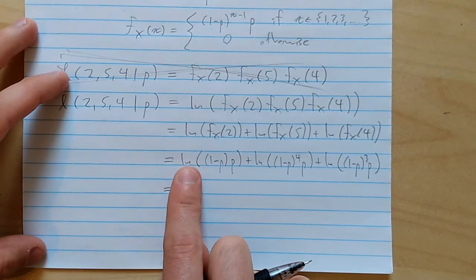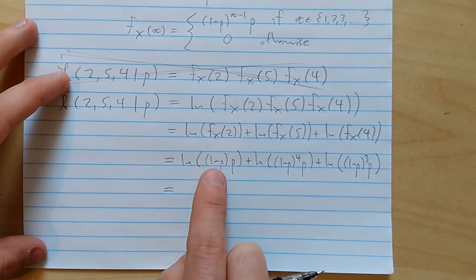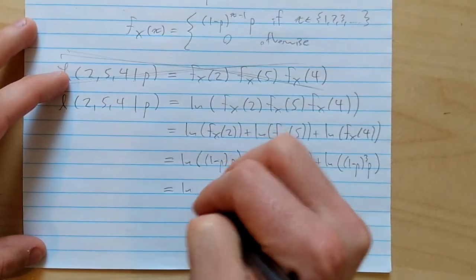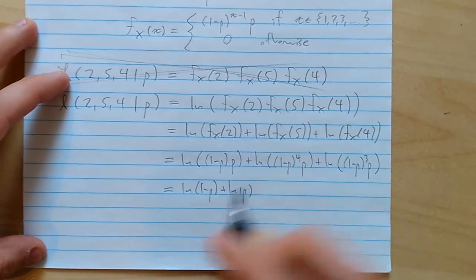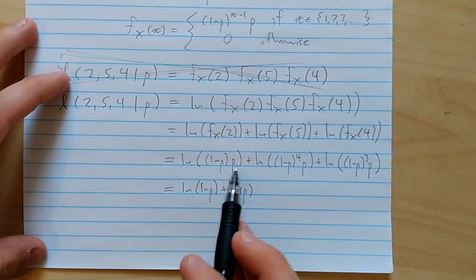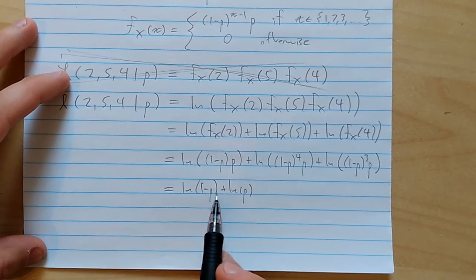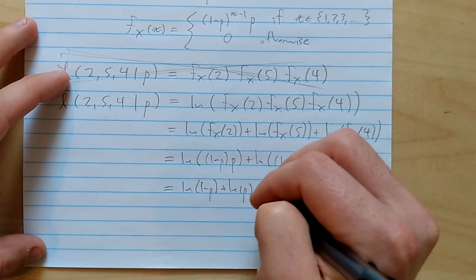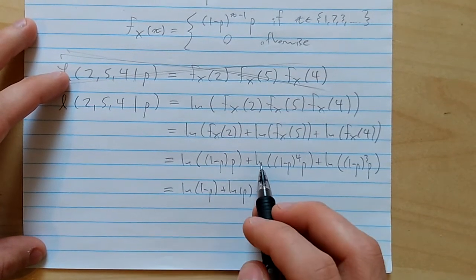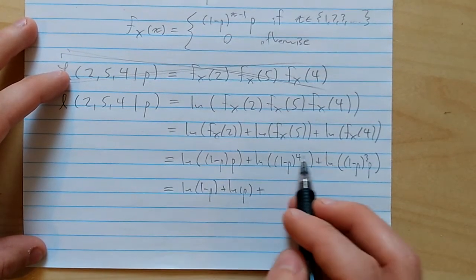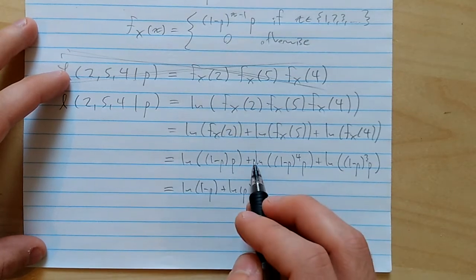So let's see. Remember, a logarithm turns a product into a sum in the following way. This term right here, ln of (1 minus p) times p, becomes these two terms: ln of (1 minus p) plus ln of p. And now I can break this one up in the same way. Also remember, if you have ln of a power of something, you can bring the power in front.